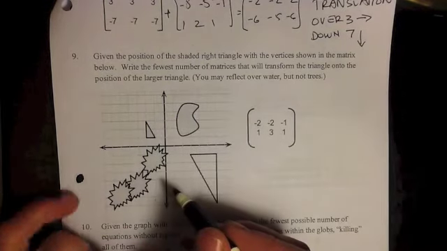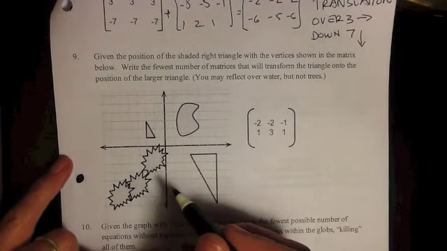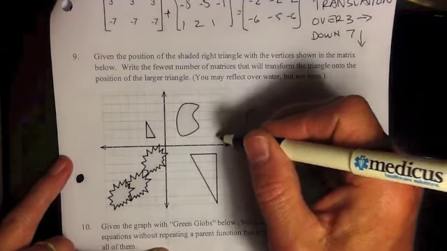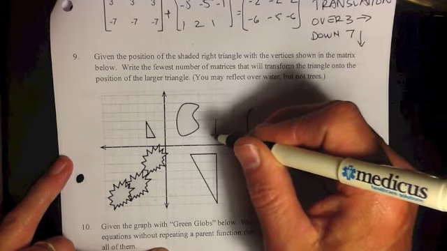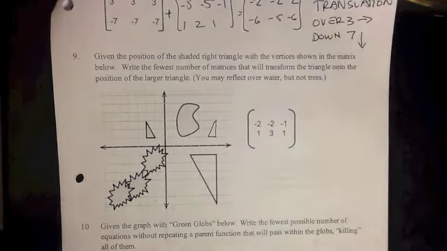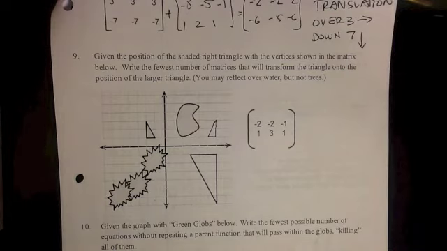So there's a bunch of ways to do this, but I think that probably I want to figure out how to get it right here, okay? And then I'm going to flip it over to get down there, all right? But I need to do a second half of this.